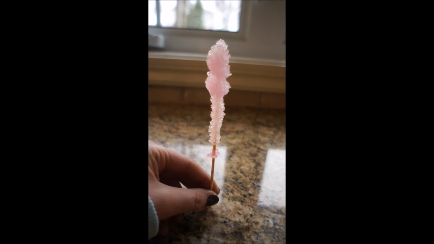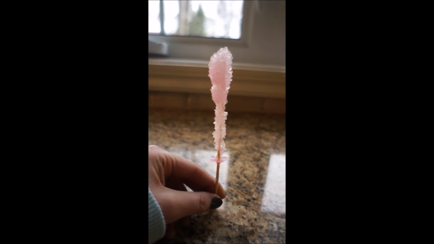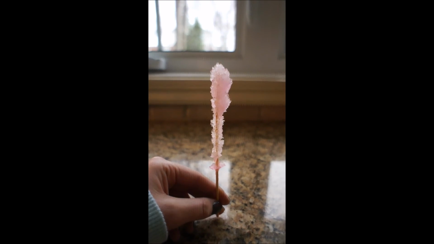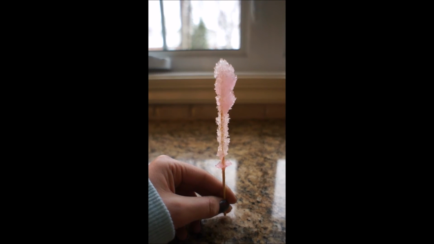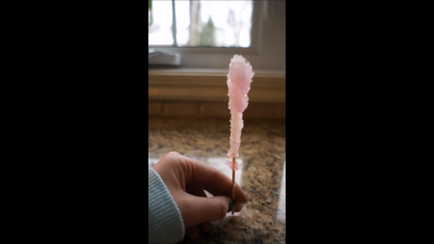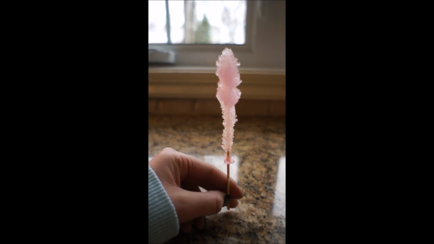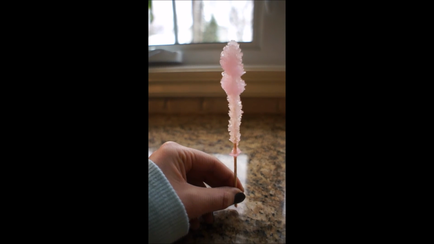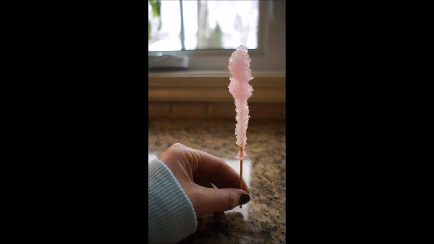Here's an example of a piece of rock candy that I made. If you look closely, you can see that I have a lot of tiny crystals. This likely occurred because my supersaturated solution cooled down really quickly. If you wanted to make a piece of rock candy with larger and fewer crystals, you could control the environment so that the supersaturated solution cooled down more slowly.